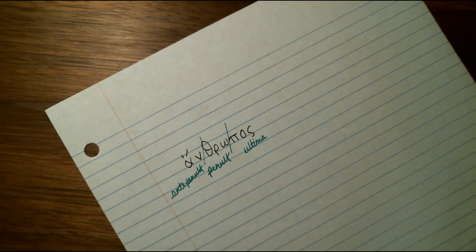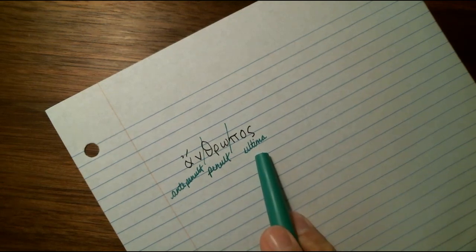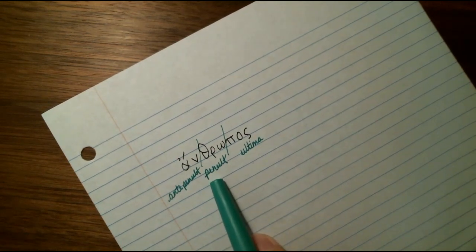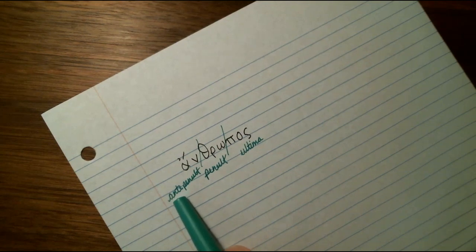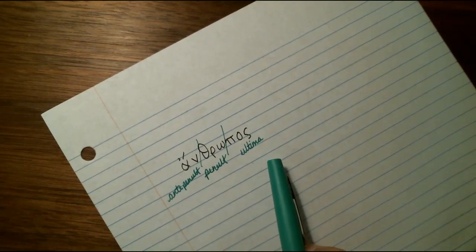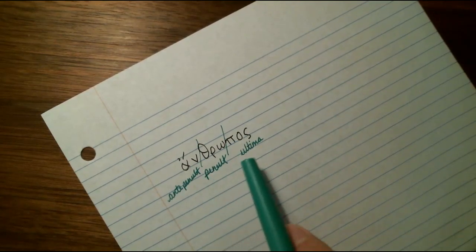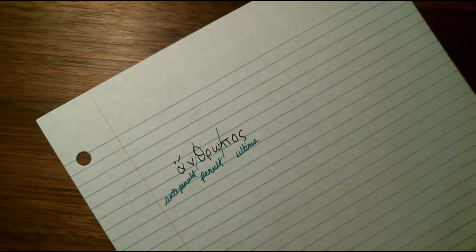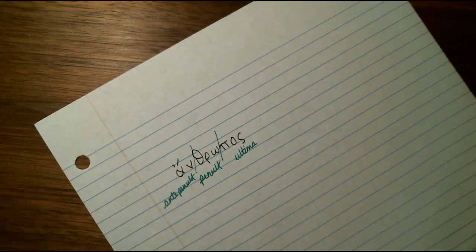But yeah, ultima, last syllable. Penult, before the last. And then ante means before. So before the second or before the last syllable. So you could say third to last, second to last, and last if you like.